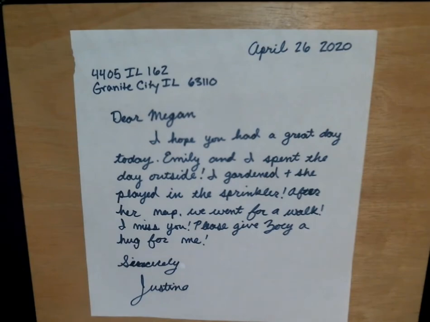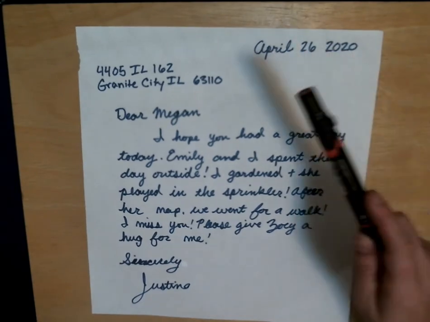Hi everyone. Today we are going to be talking about how to punctuate a letter. So I have written a letter here, and I included the punctuation in the sentences since we are just focusing on the punctuation of a letter. But here I have the date, the address.